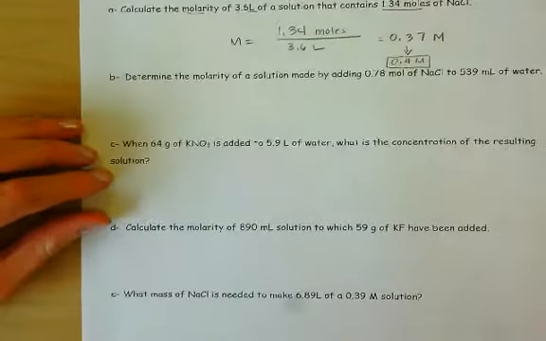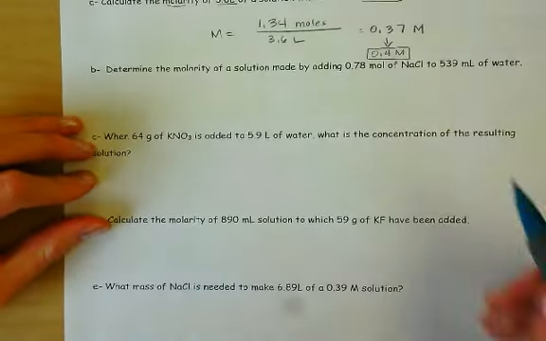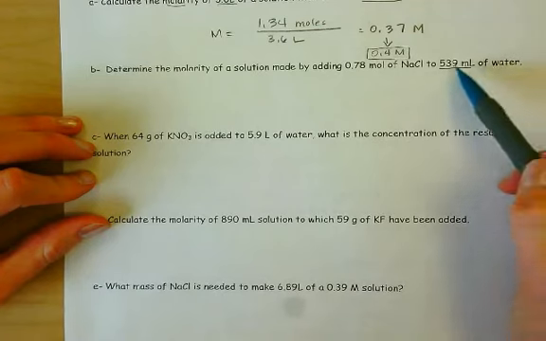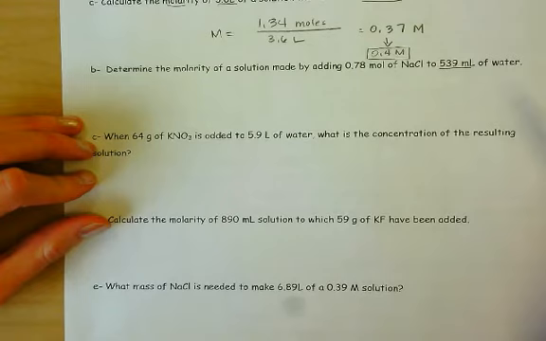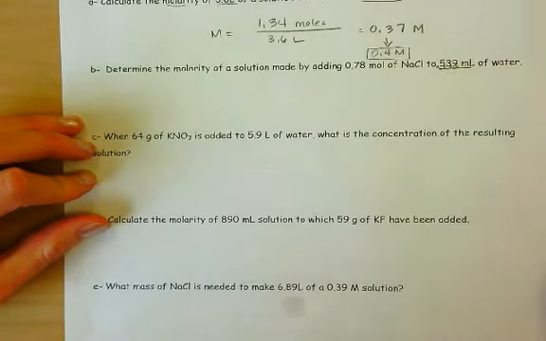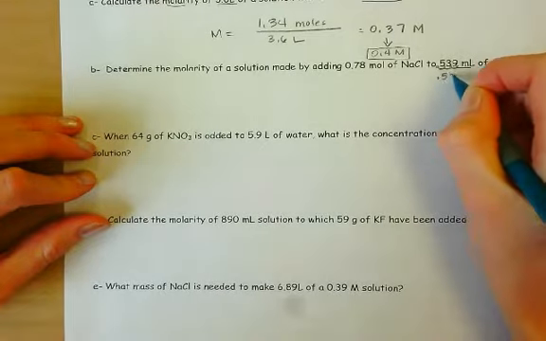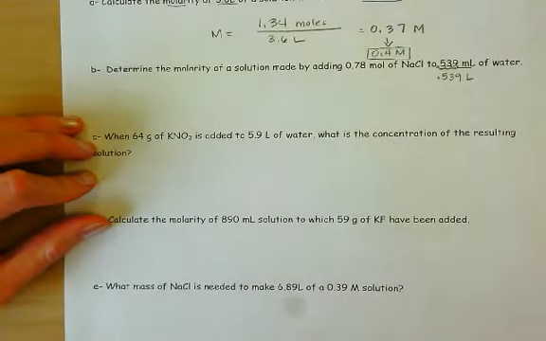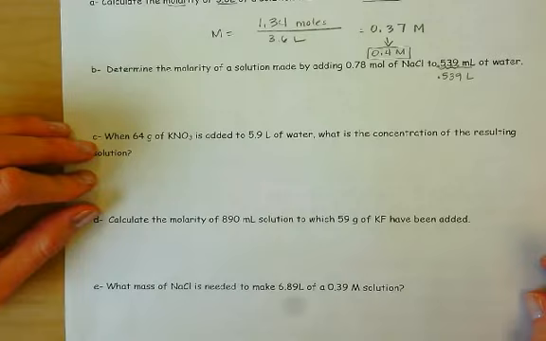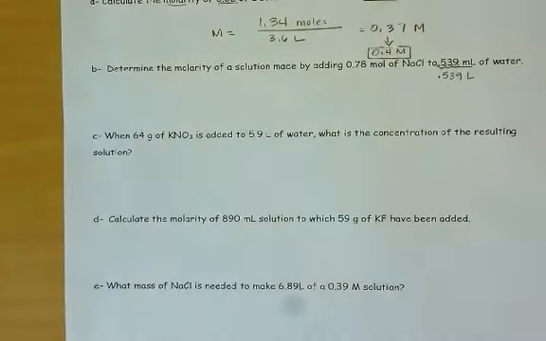Okay, in letter B, same problem, except what I want you to notice is it's not giving us liters, it's giving us milliliters. So you may remember this from back in our science, but the way that you're going to convert milliliters into liters is to either divide by 1,000 or just move your decimal 3 places to the left. So that would equal 0.539 liters. Okay, so now we're ready to solve. Why don't you take a second and try to work it out on your own?